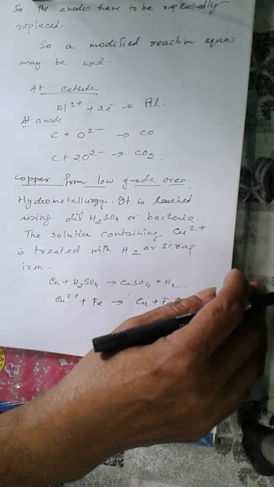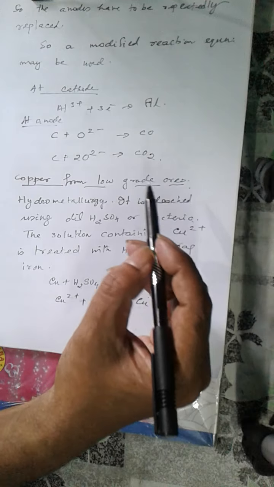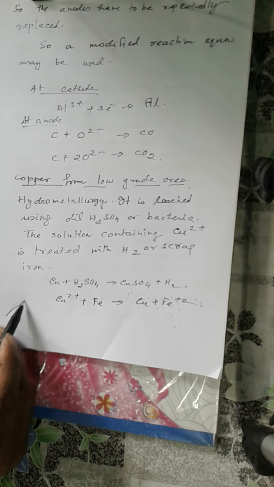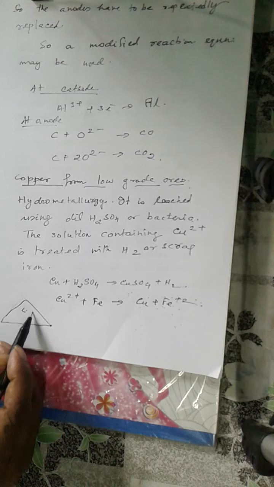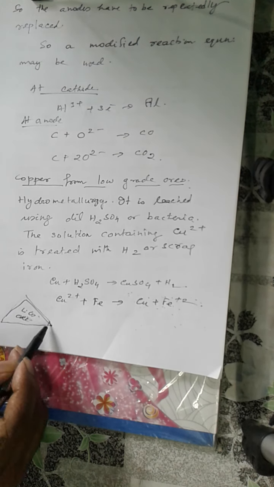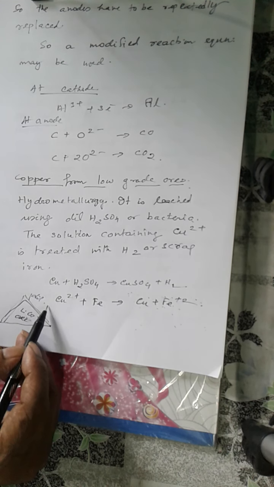Now copper from low grade ores. What is done is the low grade ore is kept in the form of a heap. So this low grade ore is soaked with dilute sulfuric acid, or they use bacteria.